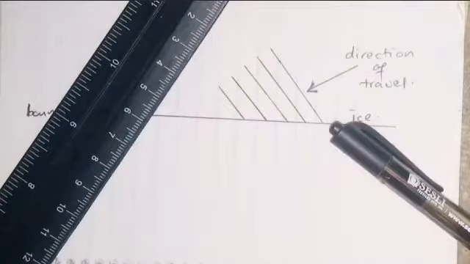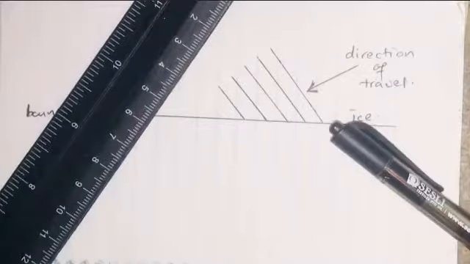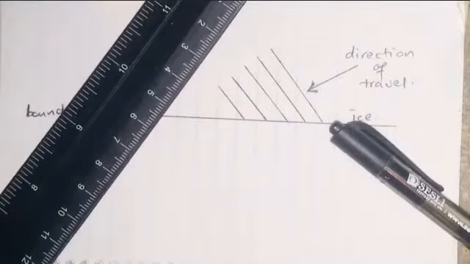The speed of the light wave in air is 3.0 times 10 to the power of 8 meters per second, and the refractive index is 1.3. So the question says that on Fig 8.1, draw the wavefronts of the wave that passes into air.